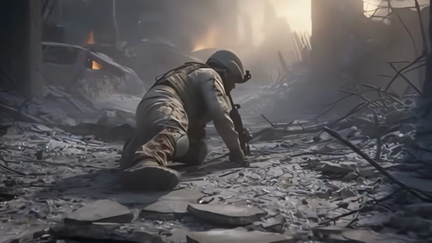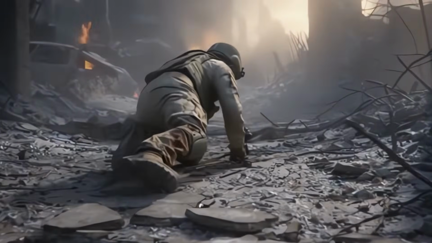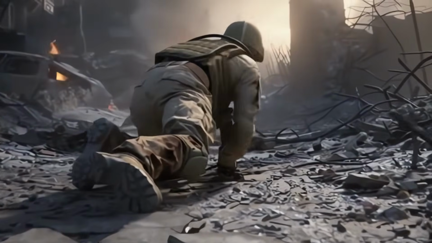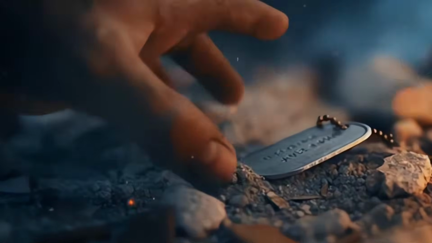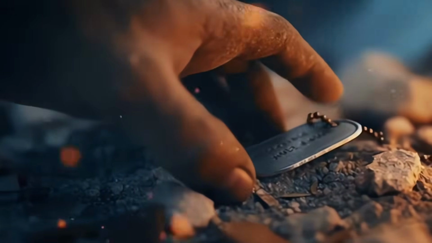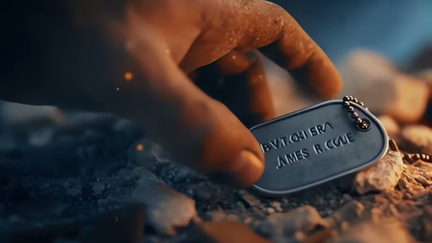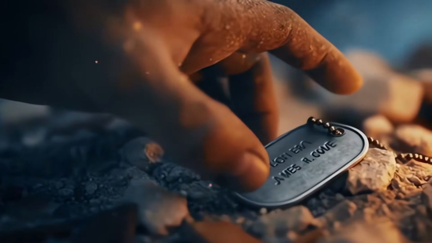Every step through the ashes felt like walking through time. A time that refused to move forward. Then he saw it, a small piece of metal shining through the dust. His best friend's name, staring back at him.